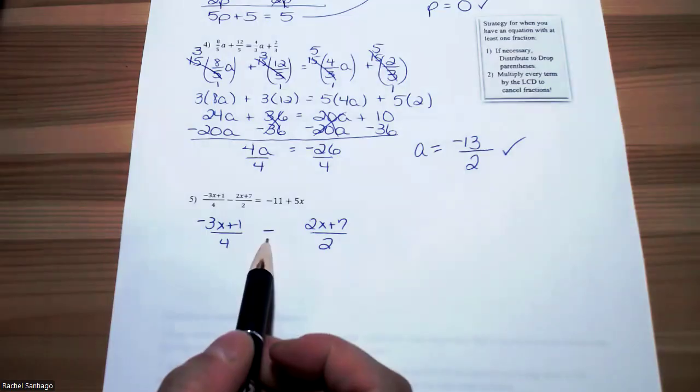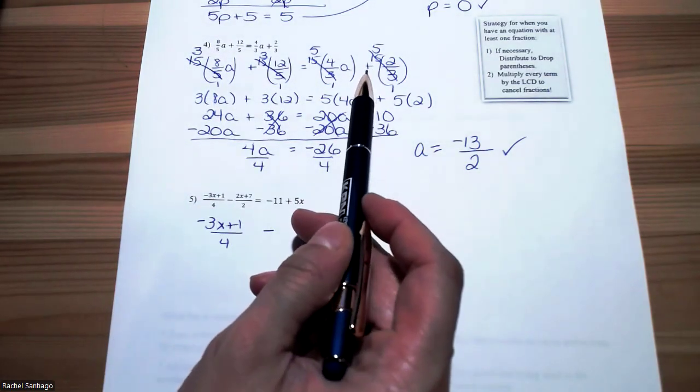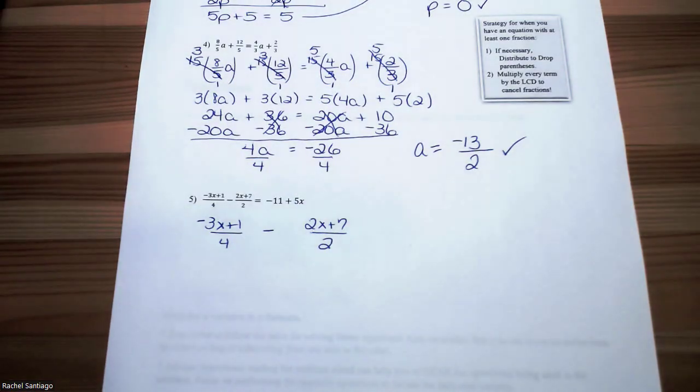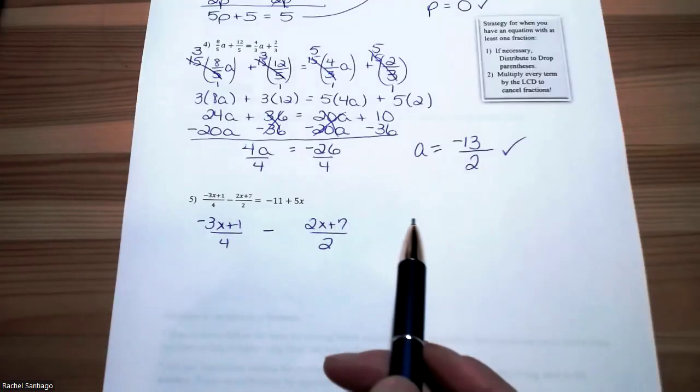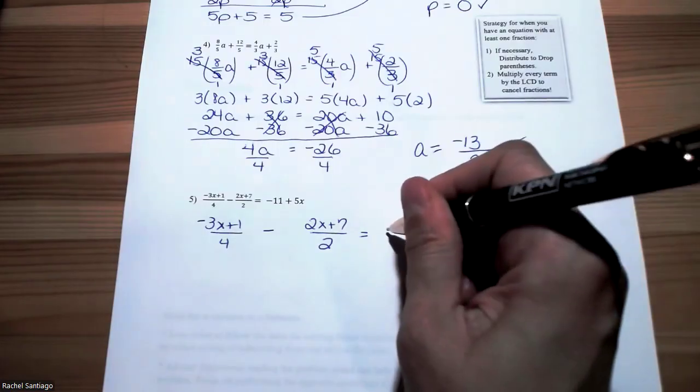Notice I've left the negative in between, just like I did here. I left the positive here, I left the positive here. It's not inside the parentheses. I feel that when you actually separate it like this, it's easier to see what's actually happening, and you're less likely to lose the sign.